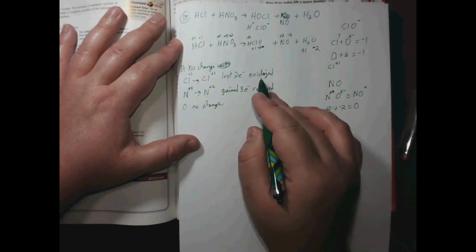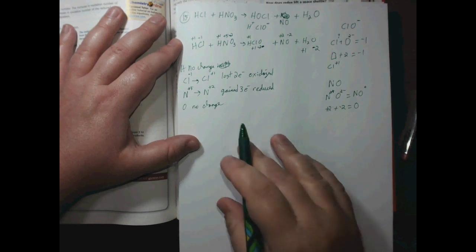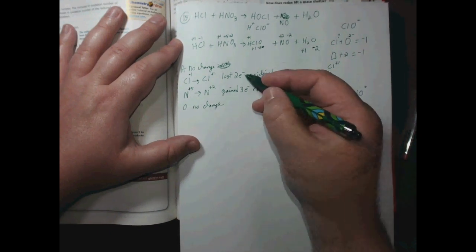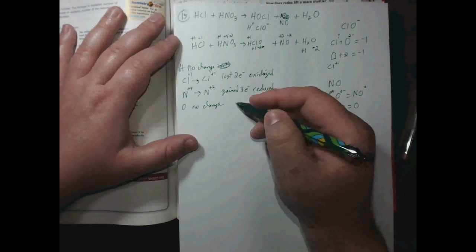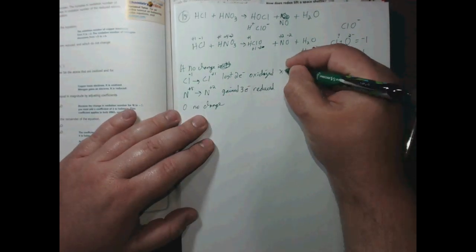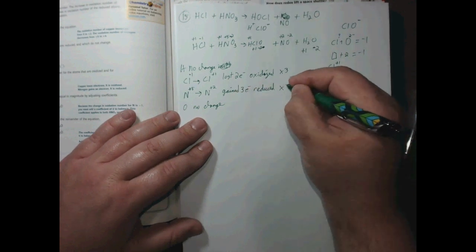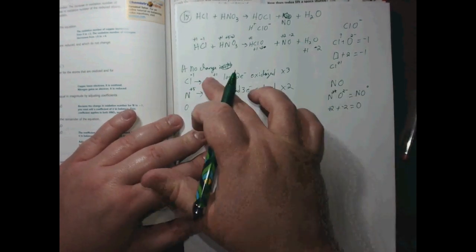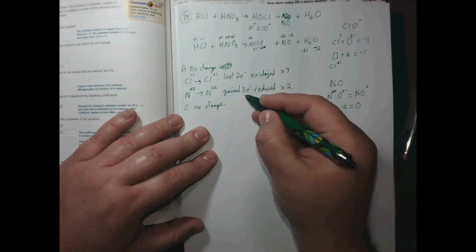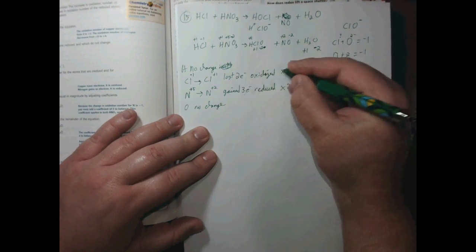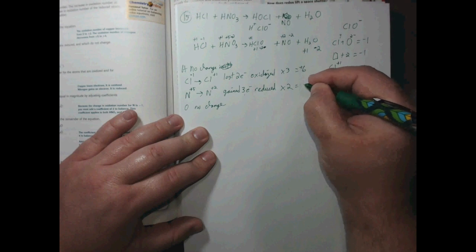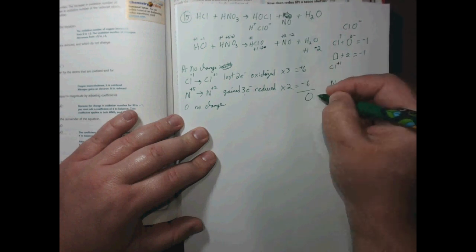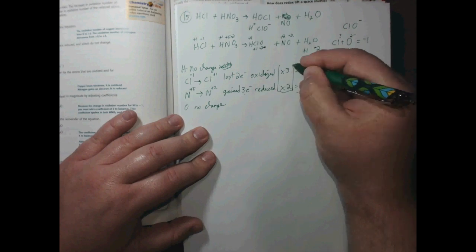Alright, so here we have our element that was oxidized, chlorine, and our element that was reduced, nitrogen. So, what's the multiplier here? What's going to make it the least common multiple? 6. So I'm going to need to multiply this one times 3 and this one times 2, right? Because what's the change? Here we have lost 2 electrons, gained 3, so that would be a loss of 6 electrons, so it would be plus 6, and a gain of 3 electrons times 2 equals minus 6. Balanced, right? Okay, so these are my multipliers.